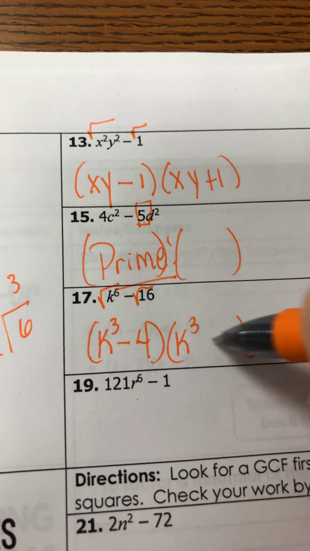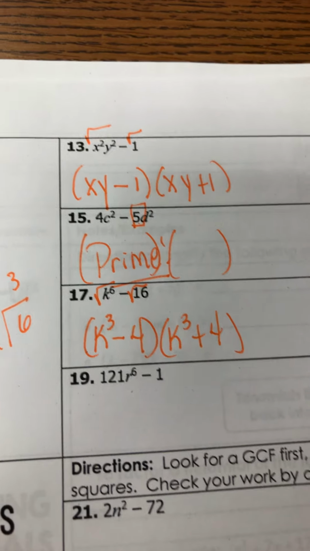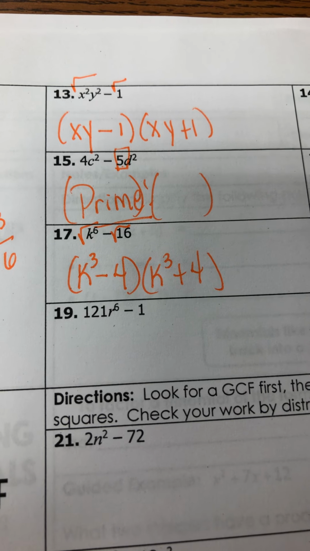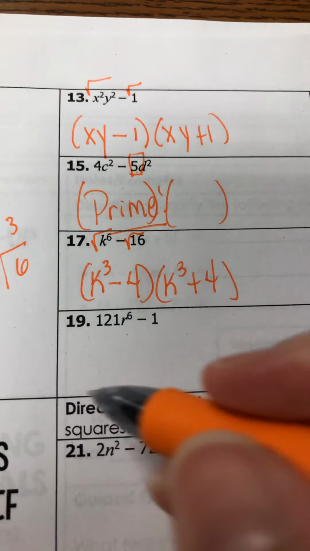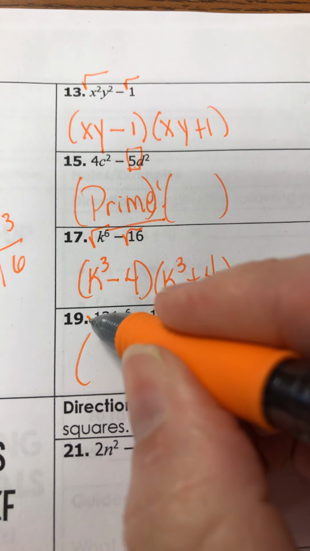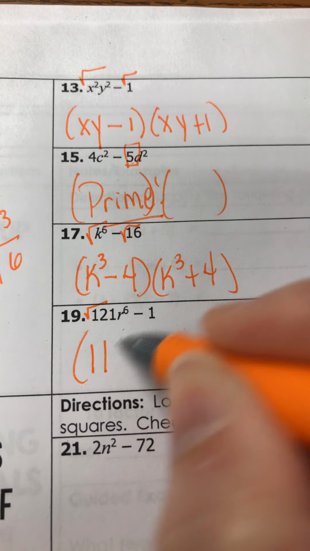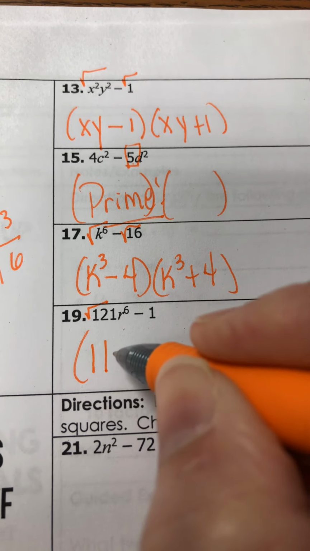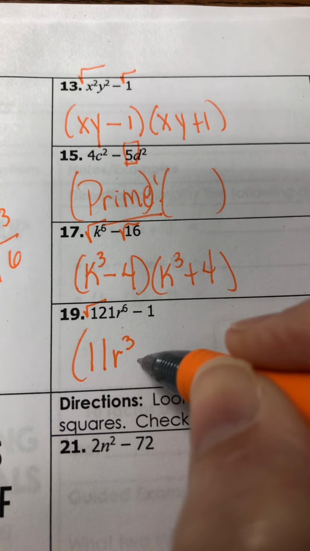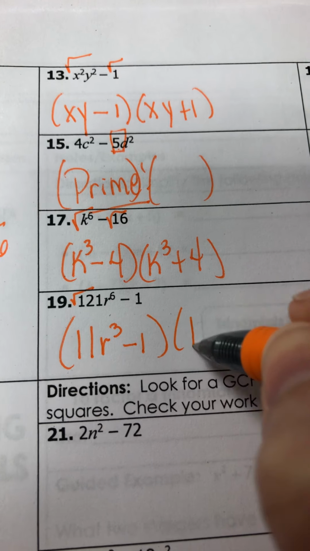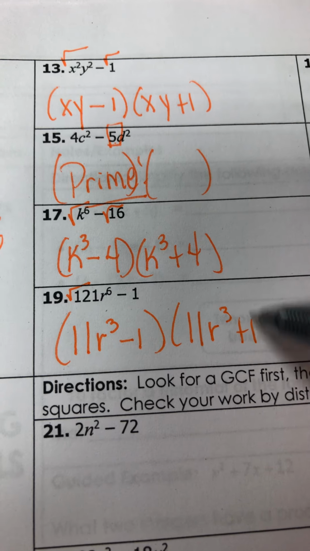The square root of 16 is 4, so we'll have k to the 3rd minus 4, k to the 3rd plus 4. Number 19, the square root of 121 is 11. The square root of r to the 6th is r to the 3rd. The square root of 1 is 1. Make one of them minus and make one of them plus.